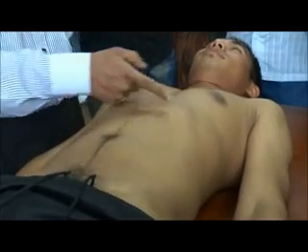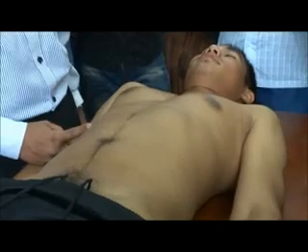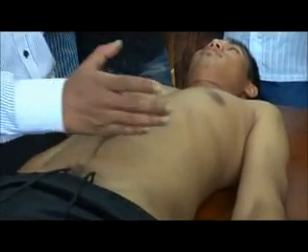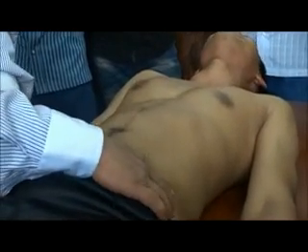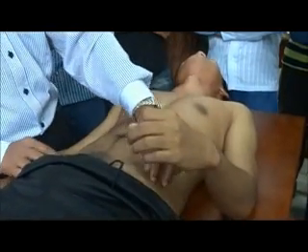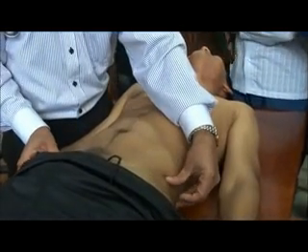Transpyloric line. The transpyloric line, or you can say this is the subcostal line. This transpyloric line or subcostal line, and the transtubercular line. The top margin of the hip bone. This is the anterior superior iliac spine, the pointed portion. This is not the transtubercular line. You need to go outside.